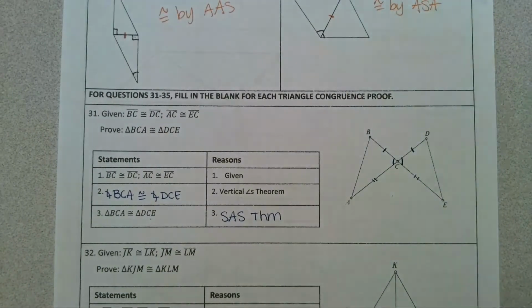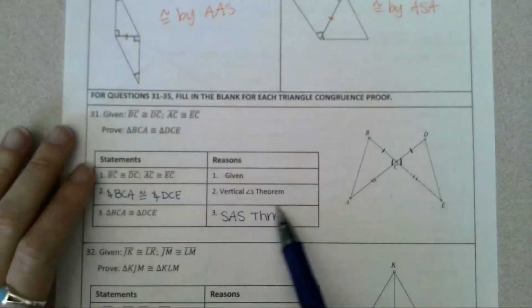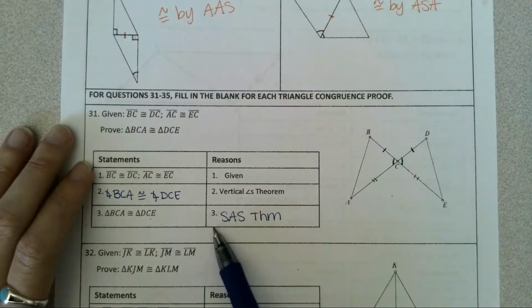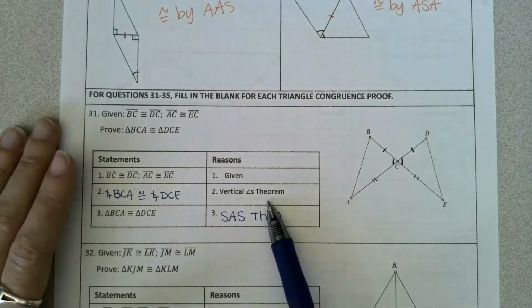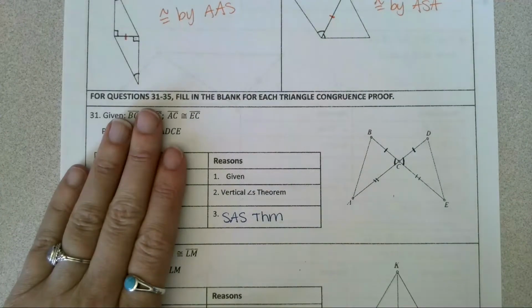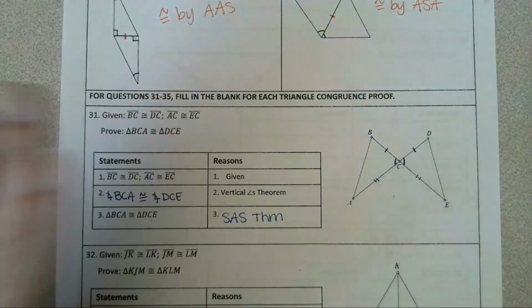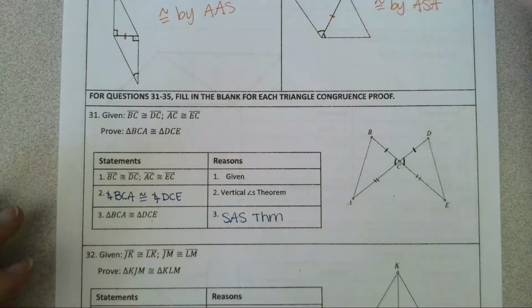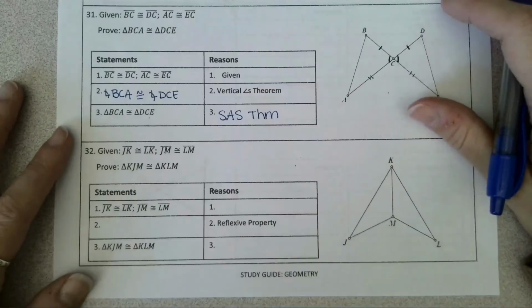On the test, you would likely only need to fill out the reasons, like reason number 3 or reason number 2. It's not very often that they give you the statements to fill out. It's more often the reasons, but you may still see them. All right, let's move on to question number 32.